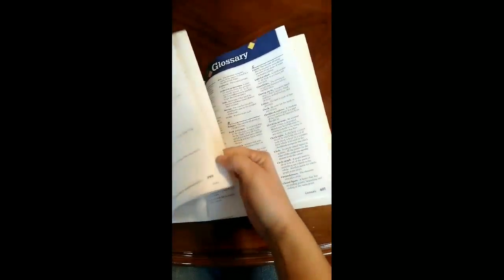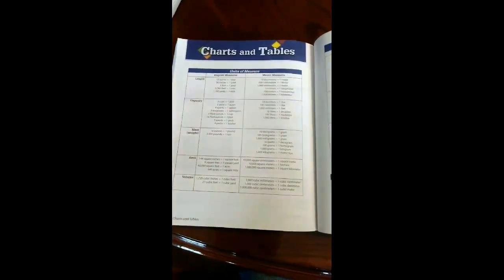All right, over here, they have some charts and tables in the back. Symbols, geometric formulas, table of squares and square roots. It's a glossary. And I think it ends with the glossary. Maybe an index. Yeah, there's an index.